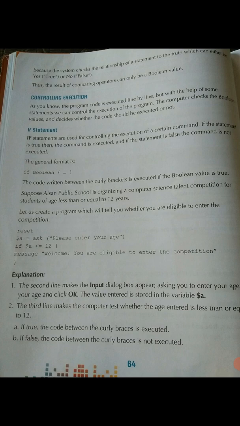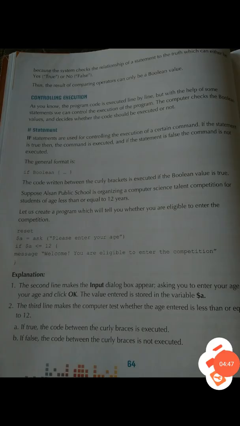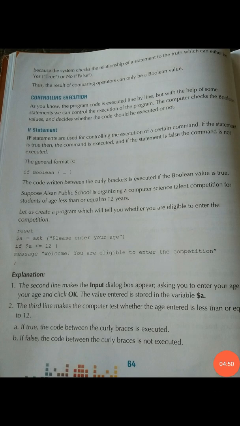Now, with the help of if statements. If statements are used for controlling the execution of a certain command. If the statement is true, then the command is executed, and if the statement is false, the command is not executed. So this is the general format of the if statement. If, Boolean in brackets, and then curly brackets. The code written between the curly brackets is executed if the Boolean value is true.